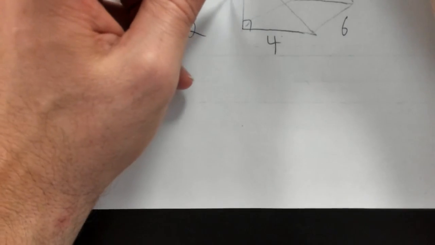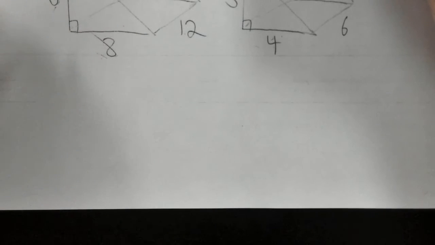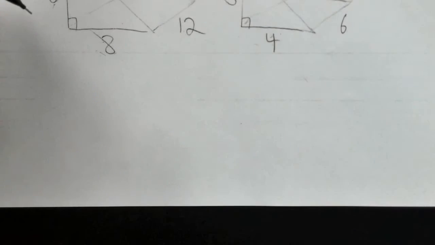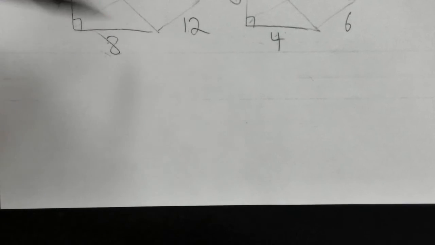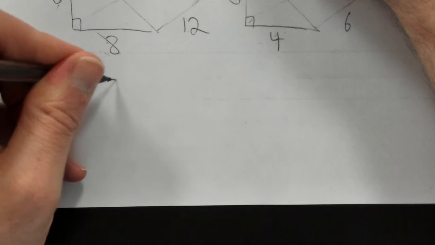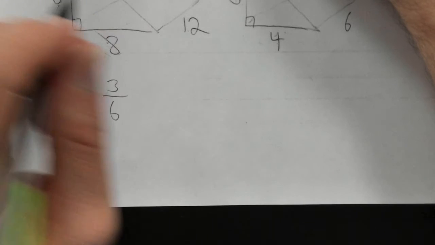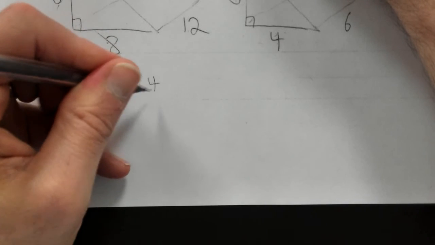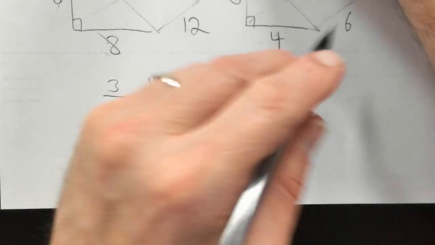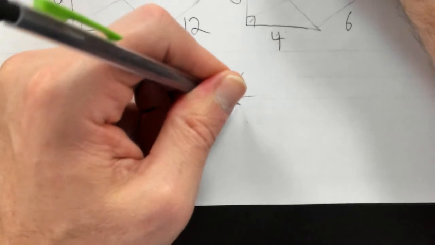When we look at this, I know this is 4 and 5. Well, the Pythagorean triple is 3, 4, and 5. Okay? This one would be 6, 8, and 10. Okay? So those two Pythagorean triples you should have memorized, 3, 4, 5 and 6, 8, 10. So now I can actually write 4 fractions here. So we can say that 3 matches with 6. We can say that 4 matches with 8. We can have 5 matching with 10. And 6 matching with 12.